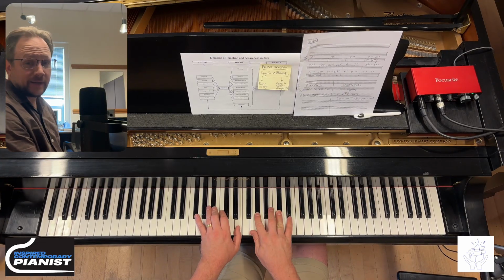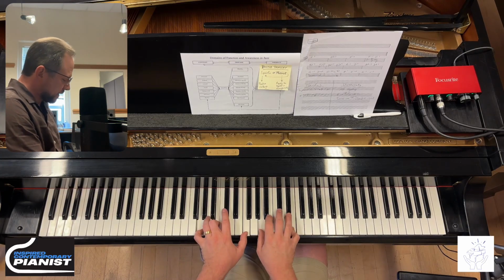G flat's not an easy key to translate all those fun blues licks into.